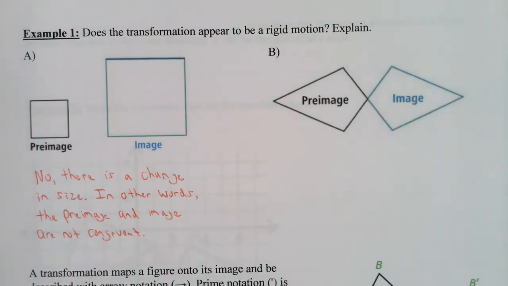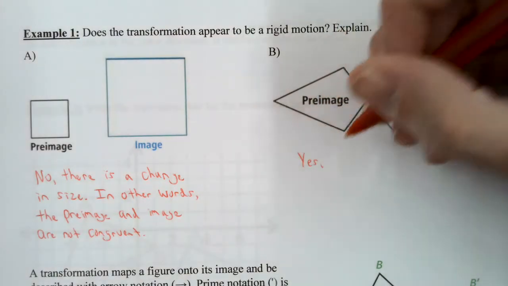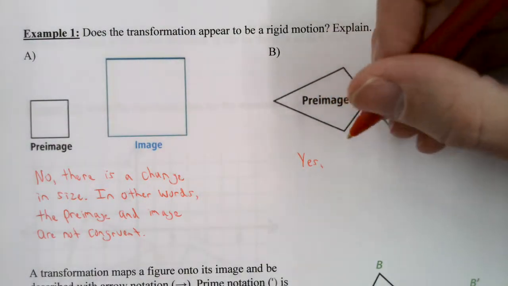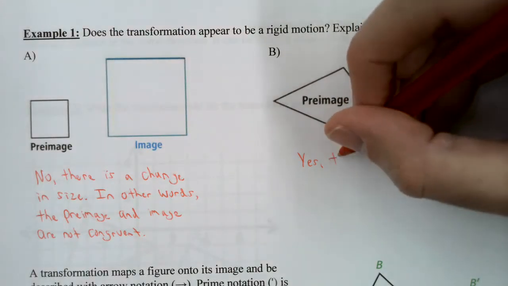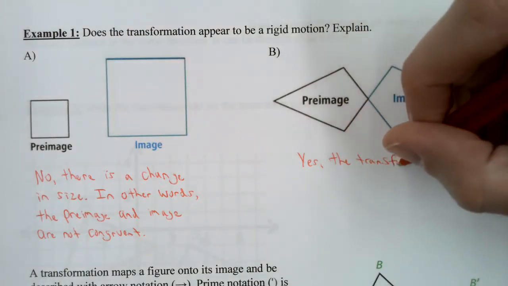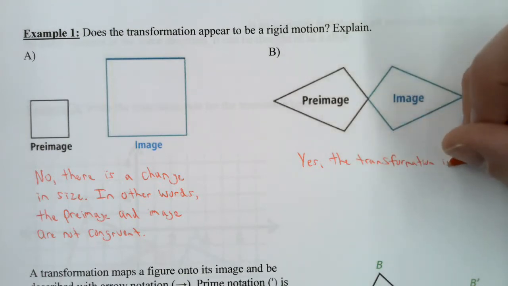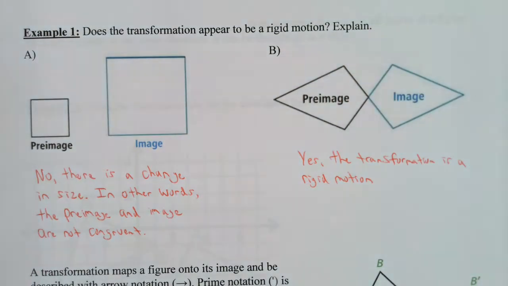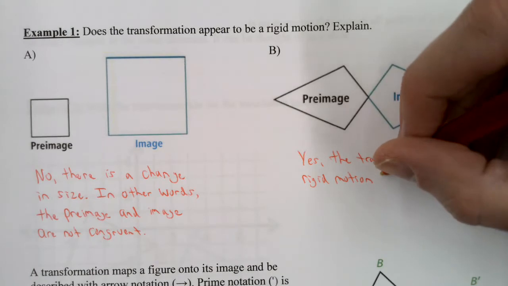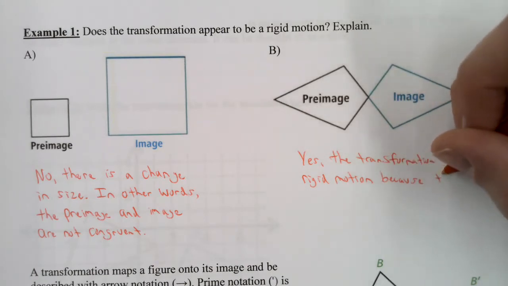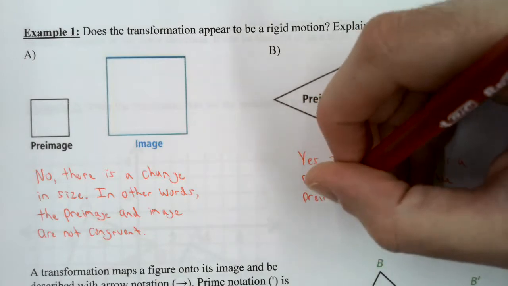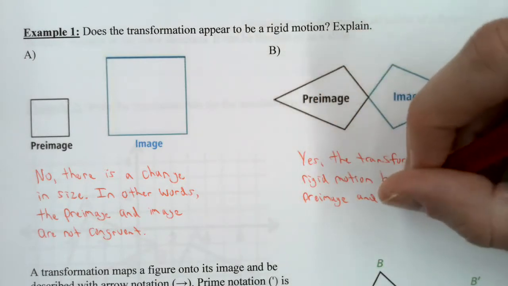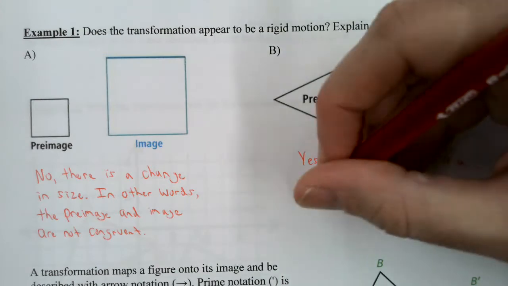Example 1B, yes, this is a rigid motion because the preimage and image are congruent. They're the same shape and the same size. So yes, the transformation is a rigid motion. I'm just going to say because the preimage and image are congruent.